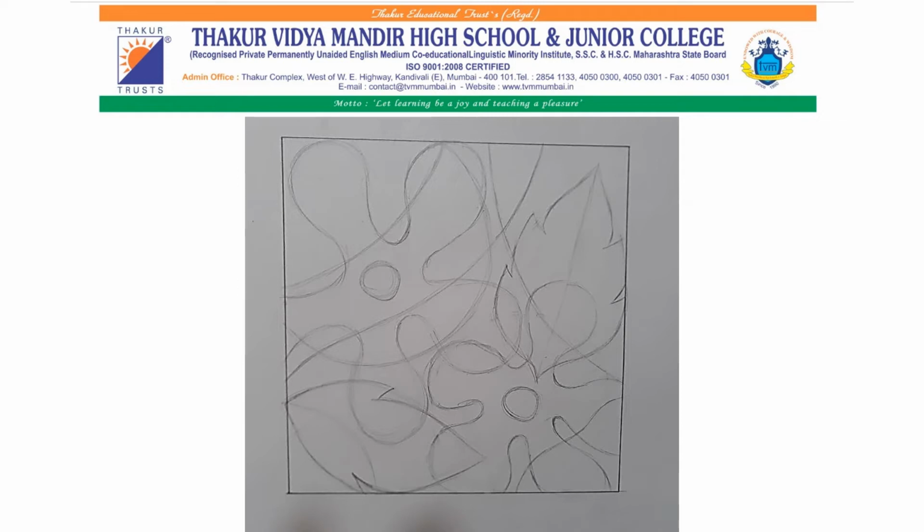Now let's start with the drawing. Students, we'll start with the very rough drawing of the design. When we draw the rough drawing, you have to take care that the drawing should be very light. Don't do dark drawing. When you draw, take care that you are using the whole square as a design.